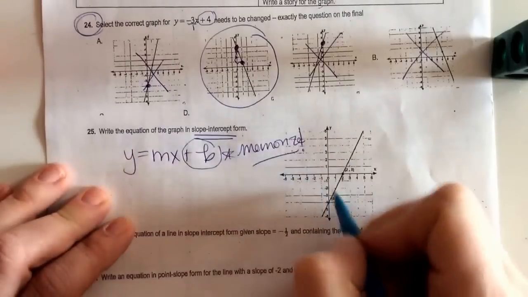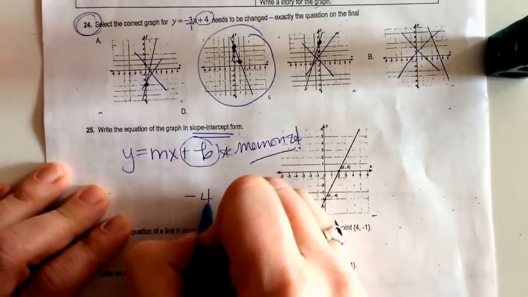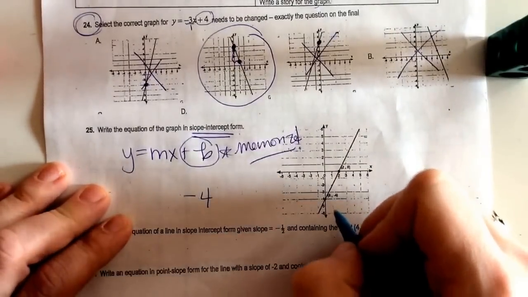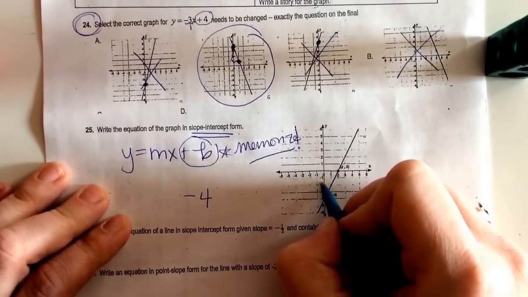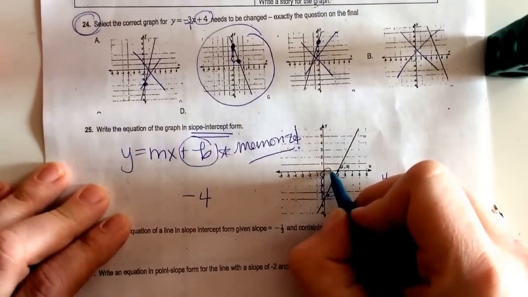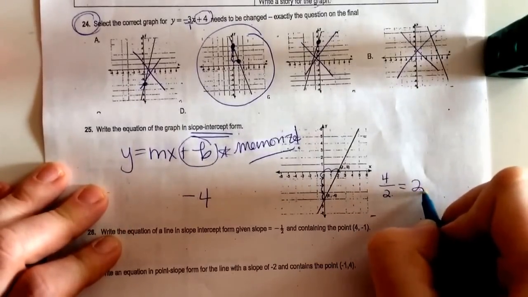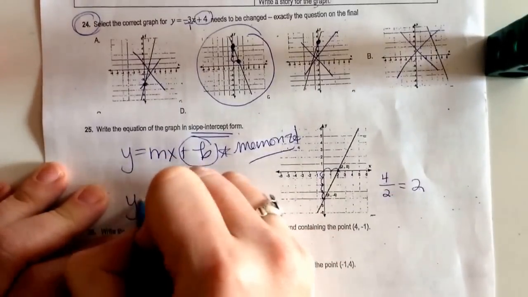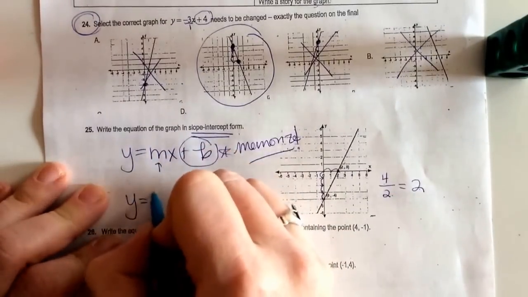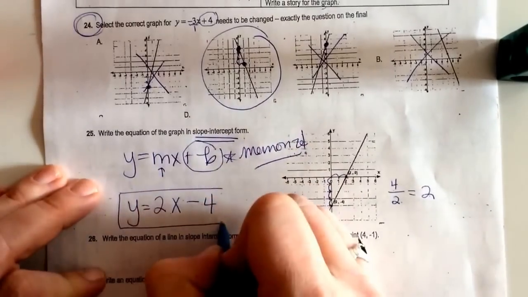The b is your intercept, so if I look here, my intercept is at negative 4. And then I count my slope, which is 1, 2, 3, 4, over 1, 2, positive 2. 4 over 2 simplifies to 2. So y equals slope, x, and your intercept, negative 4.